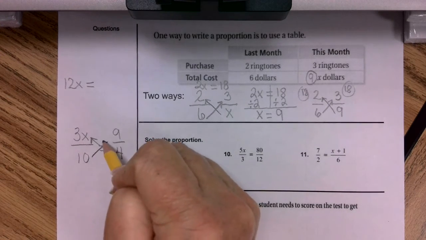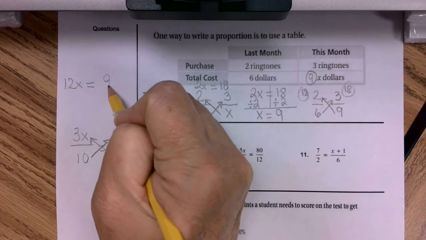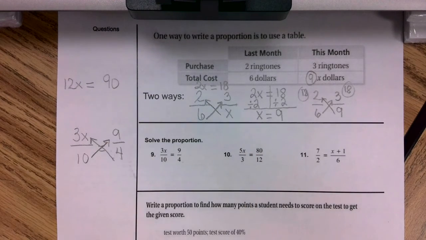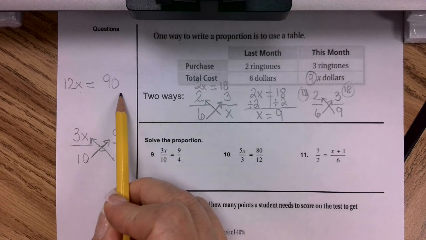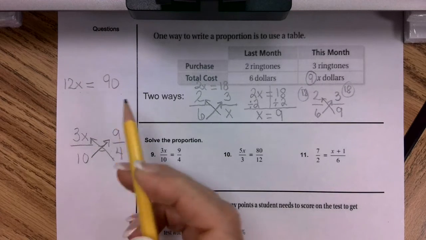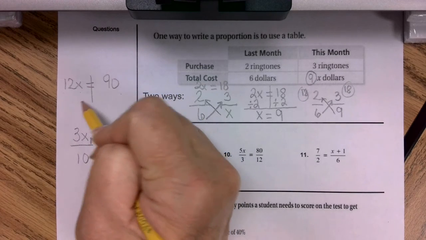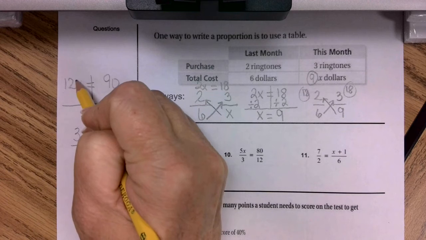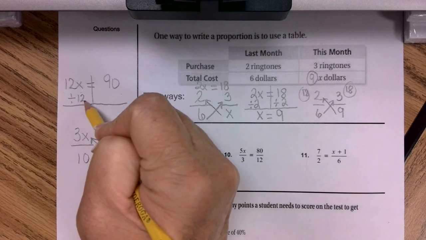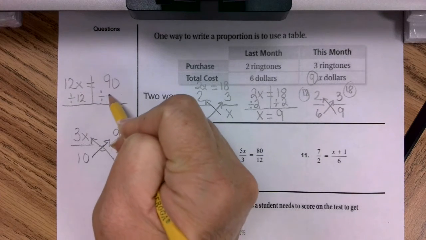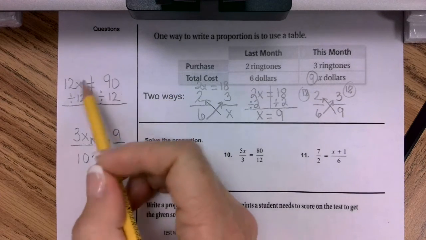And then 10 times 9 is 90. So 12 times some number that we don't know has to equal 90 to make those two things proportional. Well, if you don't know what that is, you divide by what's with the x.